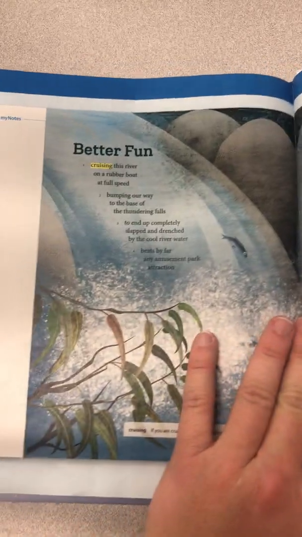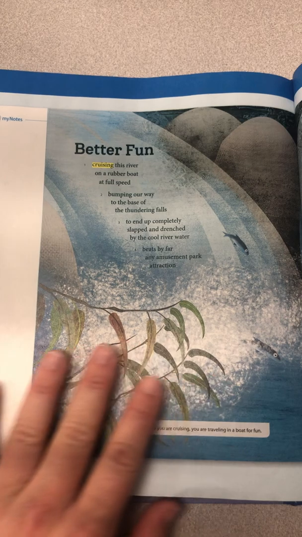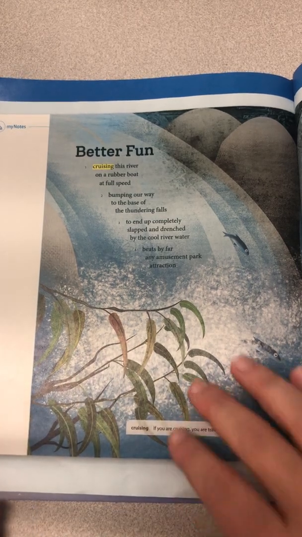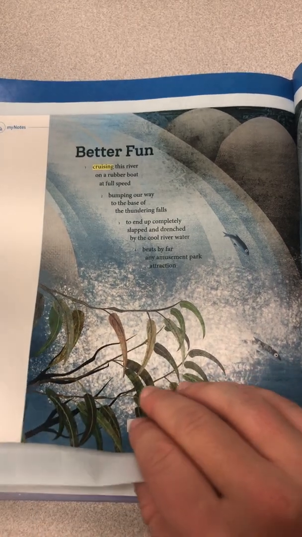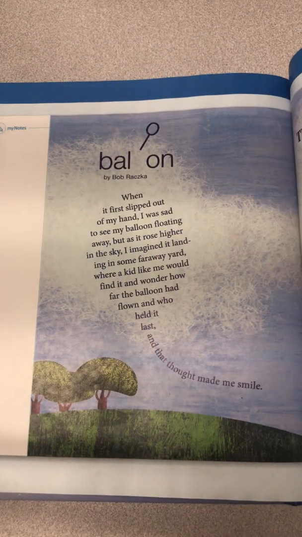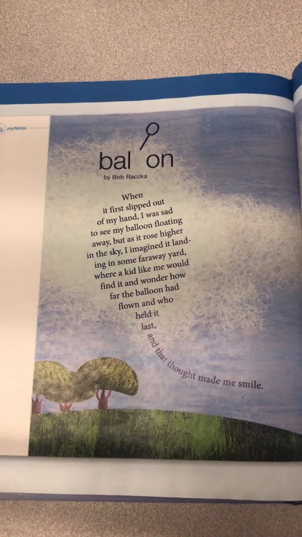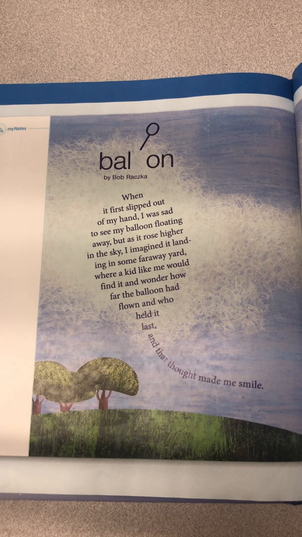And then our last one, Better Fun. Yes, Evelyn. What do you have? Say it a little louder. Did he shoot his friend when it said, I found again in the heart of a friend?